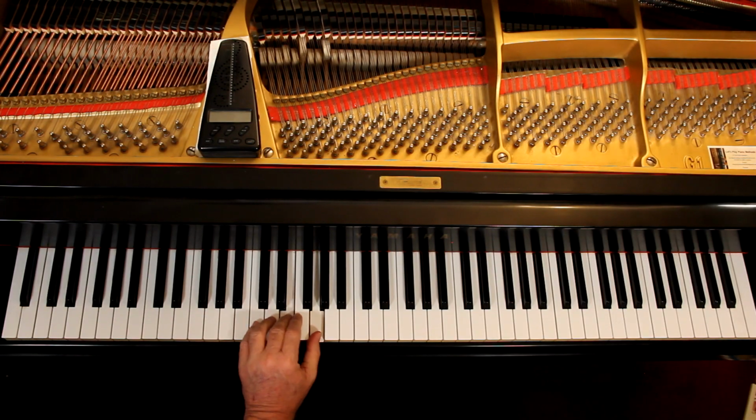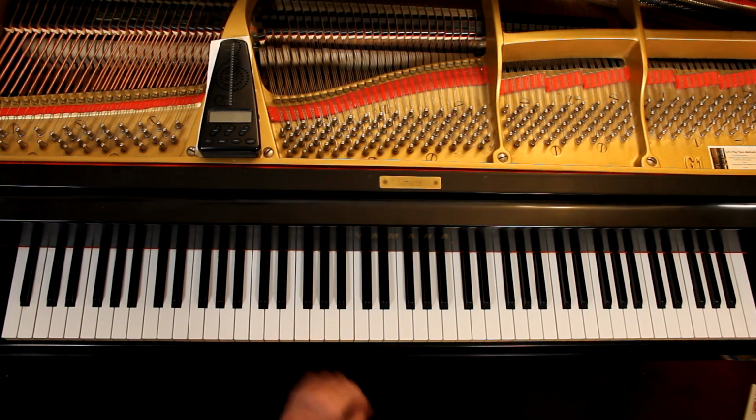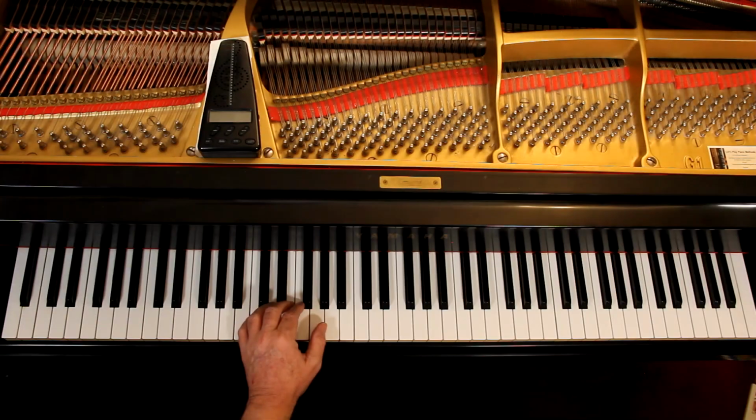Let's go to the left hand. Let's see, you're here. So we're in C position, and again, the only finger number you need is the first one. You don't need these other finger numbers. So it's 3, 1, 2, 3.